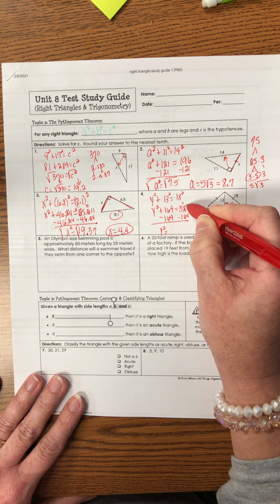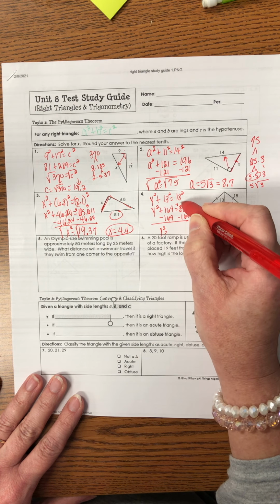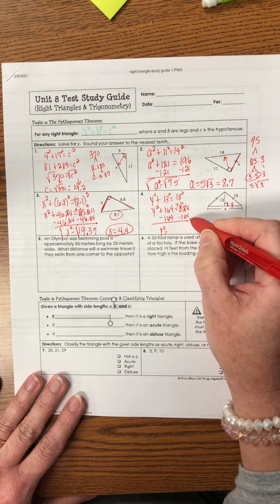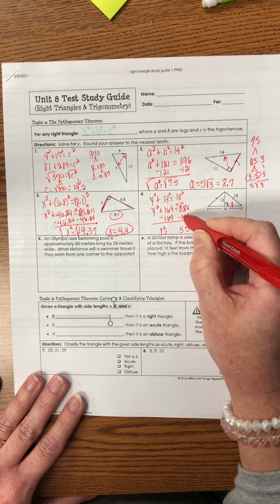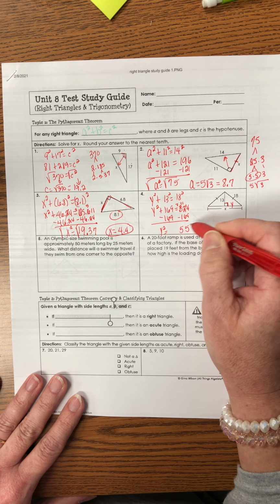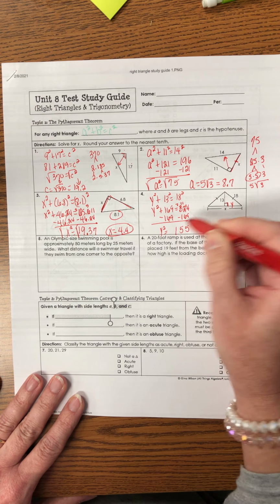Okay, let's borrow from this to make that a 14, and let's borrow from this to make that an 11. 14 minus 9 is 5. 11 minus 6 is 5, and then 7 minus 1, oh, I'm sorry, 2 minus 1 is 1.